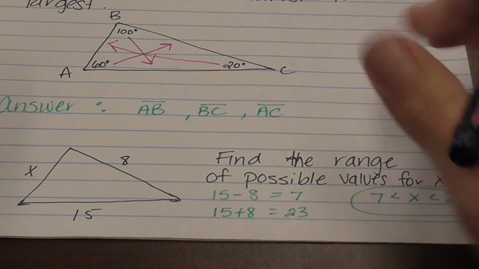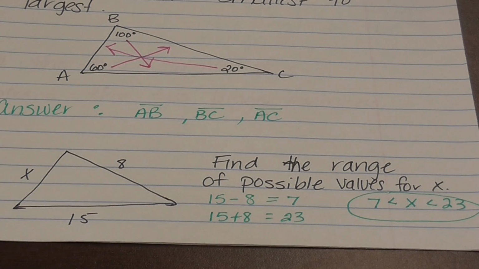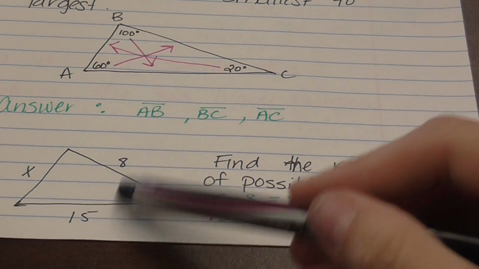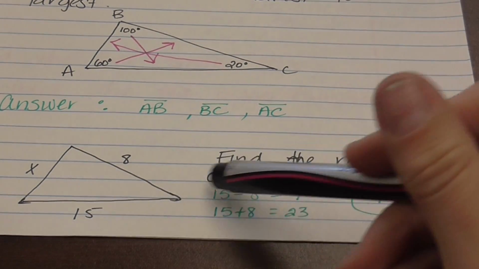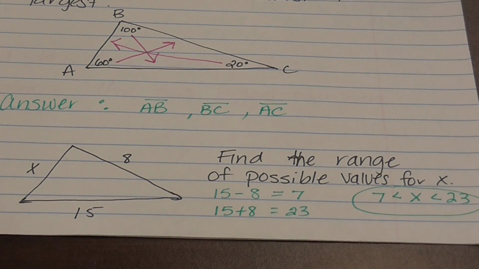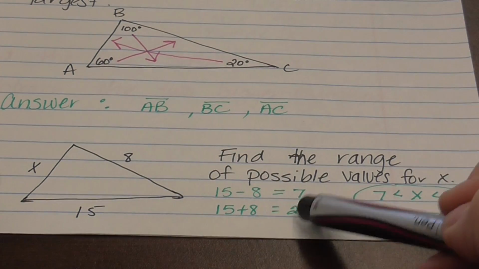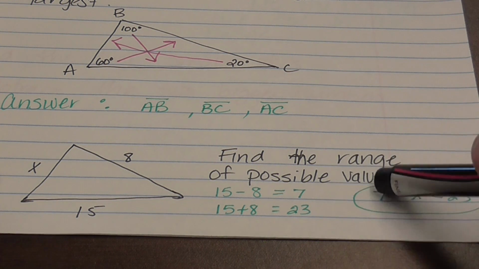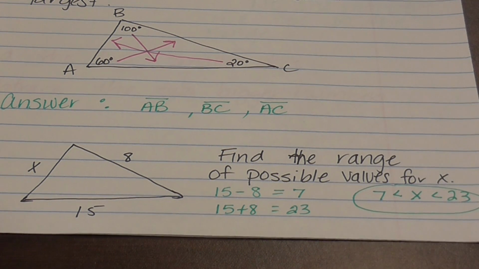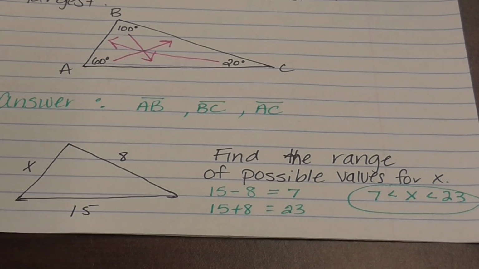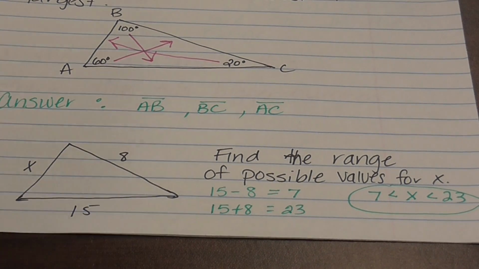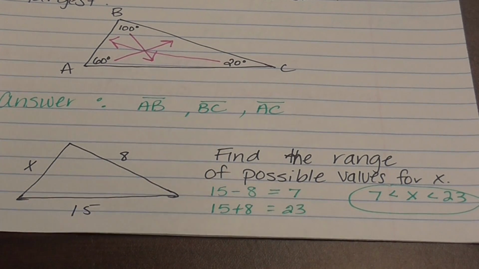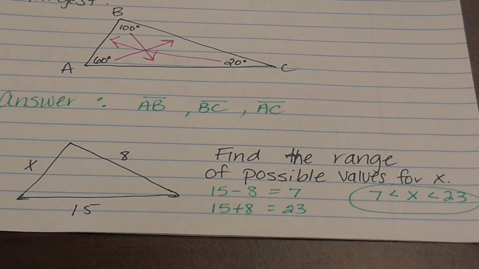Alright, another one they may give you is they may draw you a triangle and say find the range of possible values. So you take your two numbers, you subtract them, that's the bottom of your range, and then you add them, and that's the top end of your range. Put your x in the middle because I don't know what x is. It has to be greater than 7 and less than 23. Note, not greater than or equal to, greater than 7. So x can't equal 7. X cannot equal 23. It's got to be a range between them.